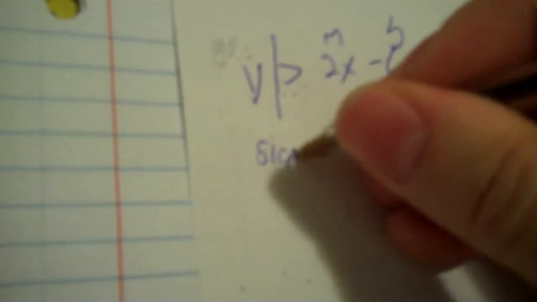Okay, next one, y greater than 2x minus 6. Y is by itself, MB. Slope, 2 over 1. The y-intercept is minus 6. So from the origin on the y-axis, there's your point. And we go up 2, forward 1.